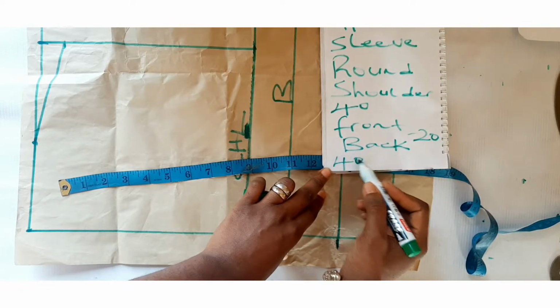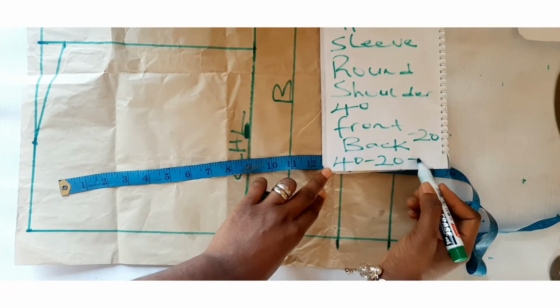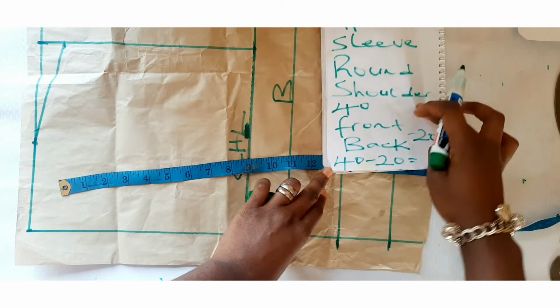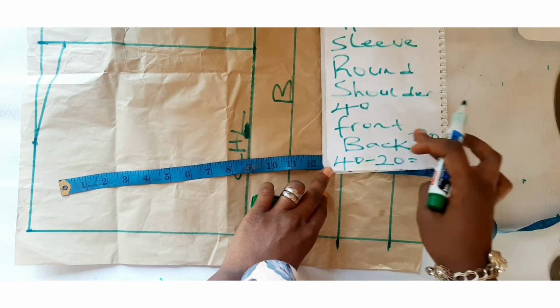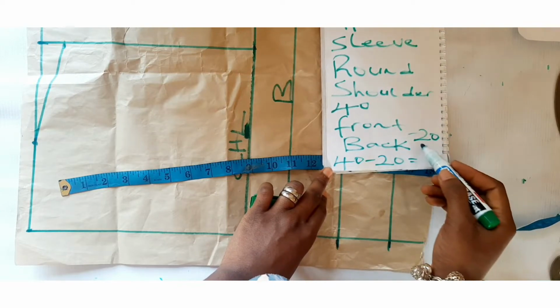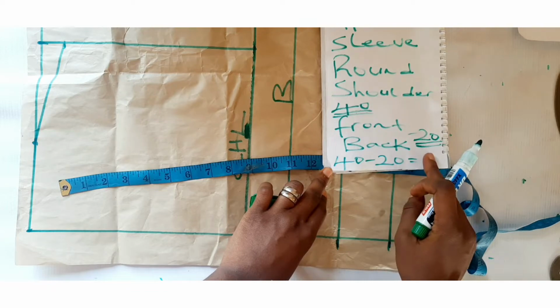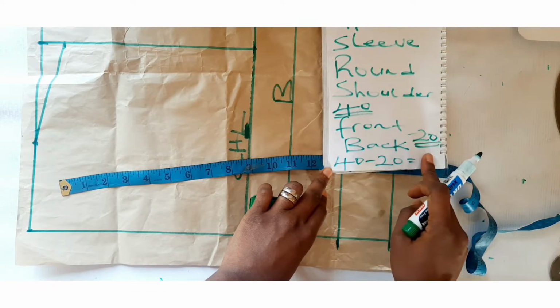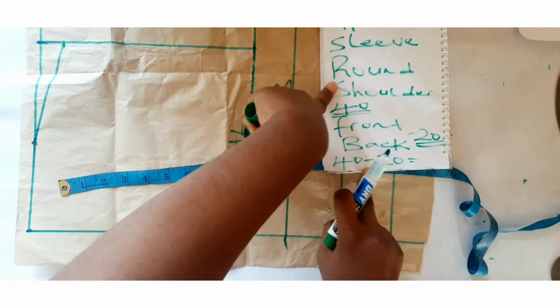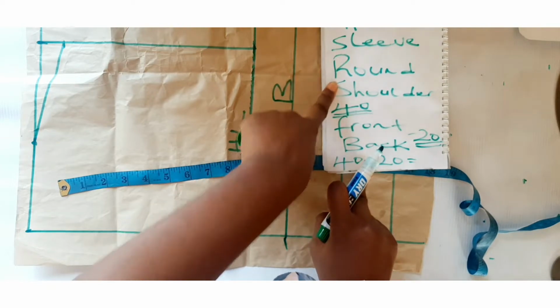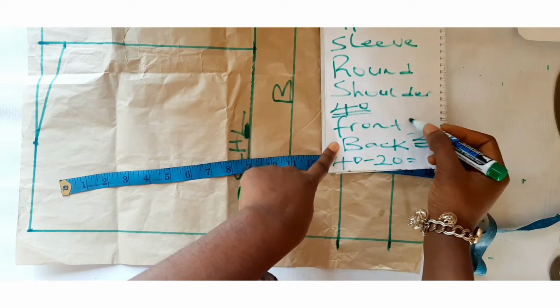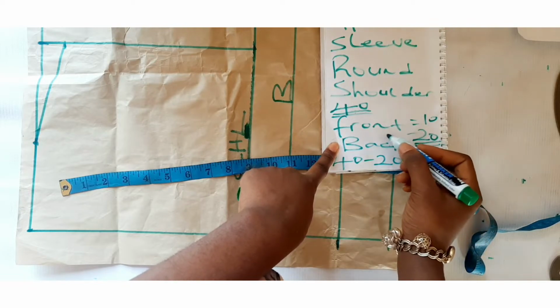That is 40 minus 20. You're going to subtract your front and back neckline from your round shoulder. You add the front and back neckline together. I assume the front neck is 10 and the back neck is 10.